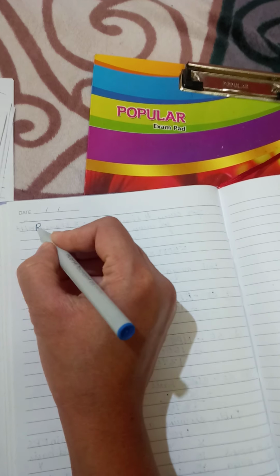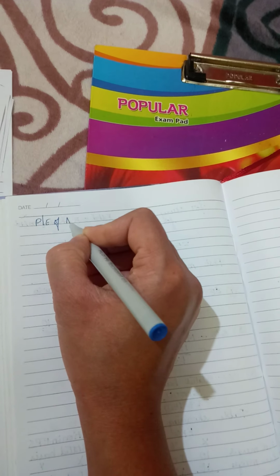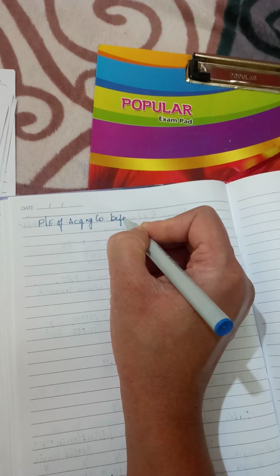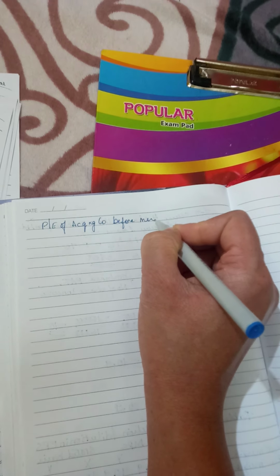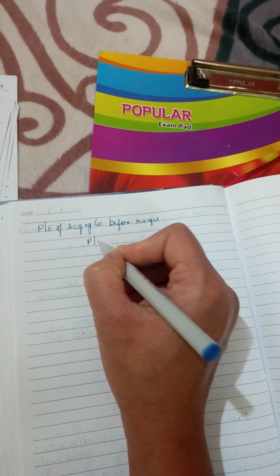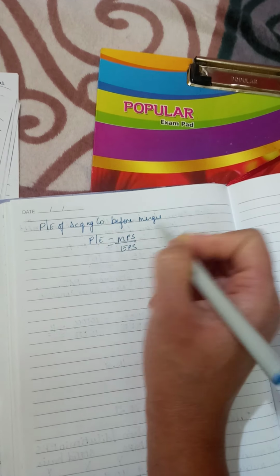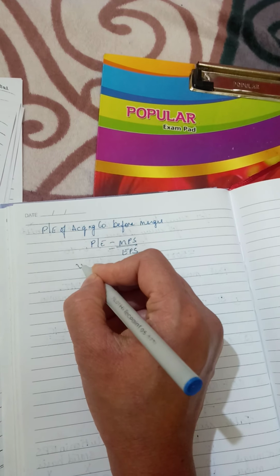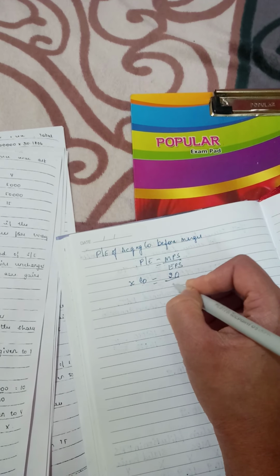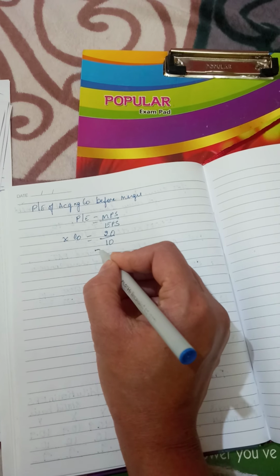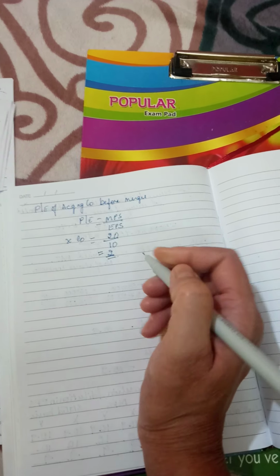So what is PE ratio of acquiring company before merger? PE ratio equals MPS divided by EPS. So for the X company, MPS before merger given is 20 rupees and EPS we have calculated already, which is 10 rupees. So therefore it is 2.